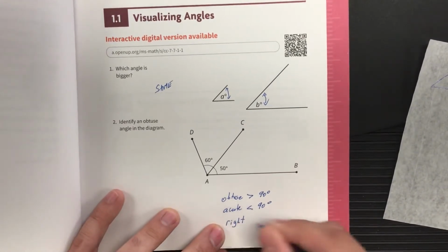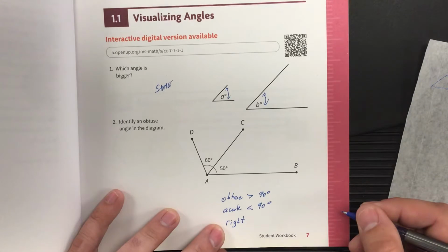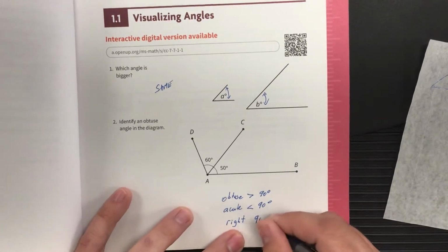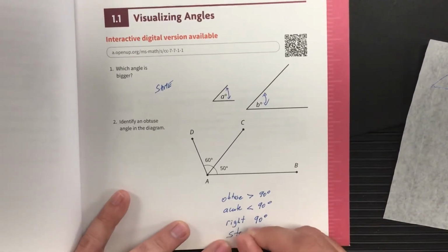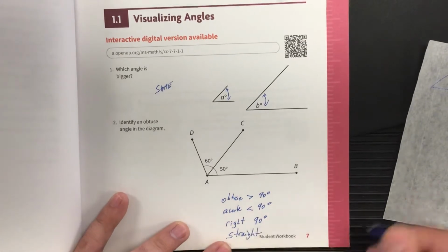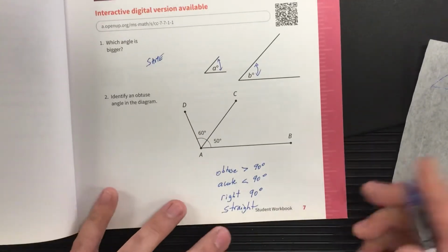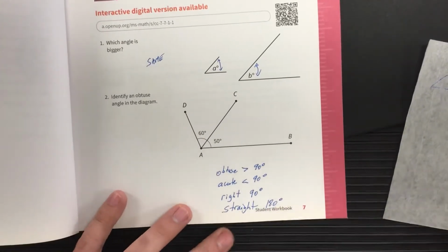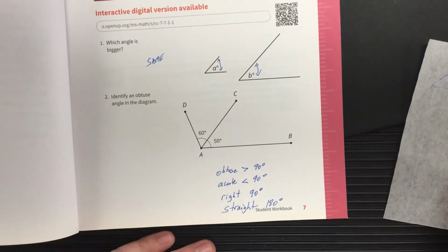We will have a right angle. What does right angle mean? 90 degrees, exactly. And this might be a new one for you: a straight angle. 180, like a straight line. I would write those down, so if you ever see those terms, you know what they mean. Those are the 4 ways to classify an angle by degrees.